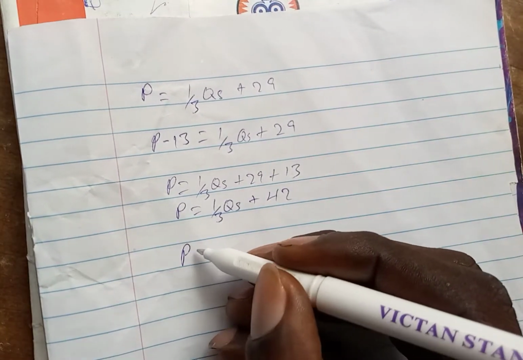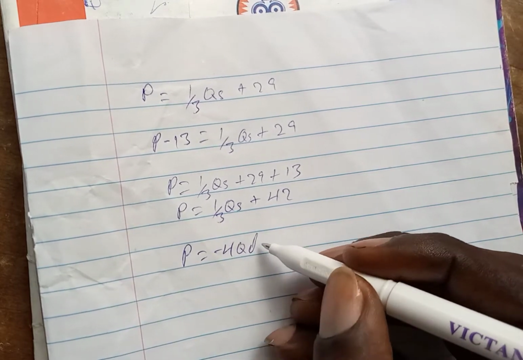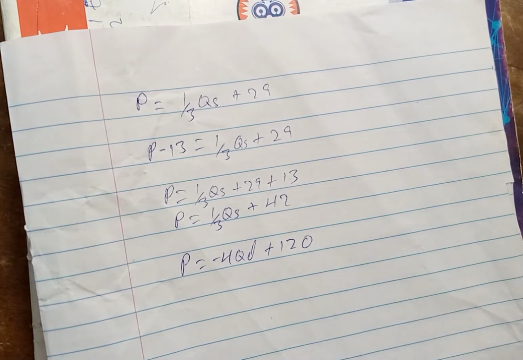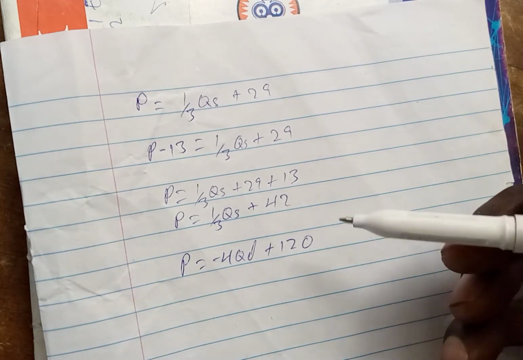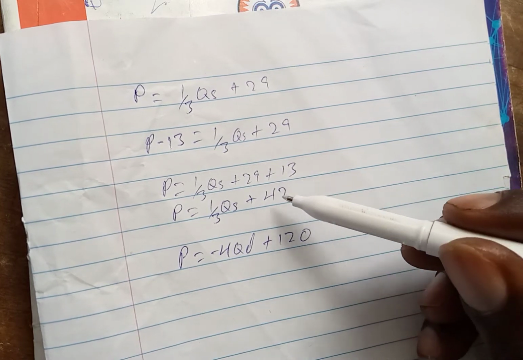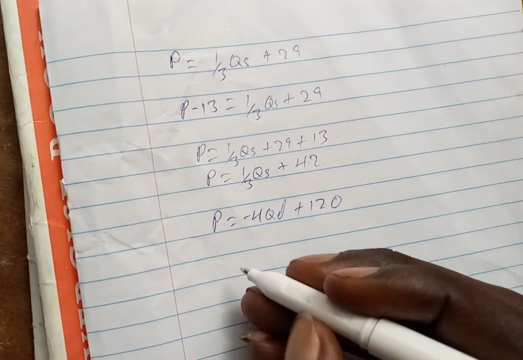The demand function was P equals minus QD plus 120. So we'll be doing the same thing as we just did, finding the equilibrium price and the equilibrium quantity from these two equations.